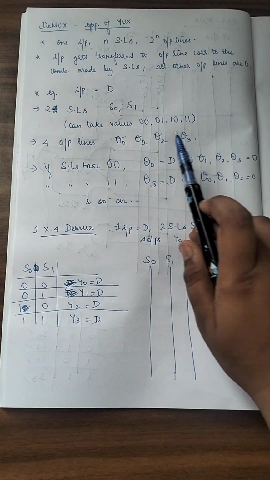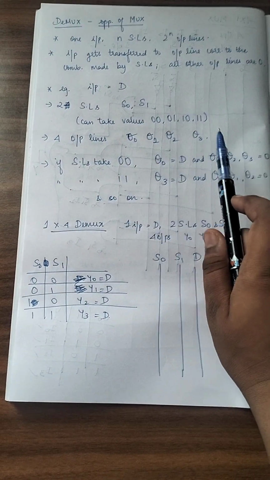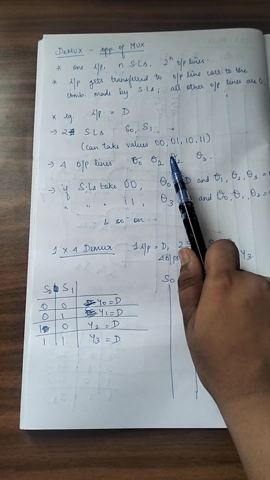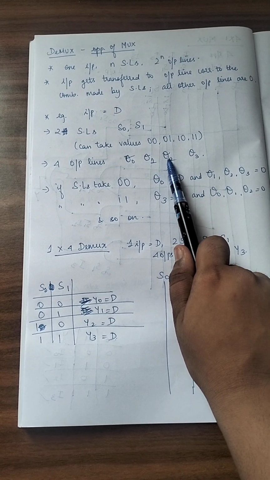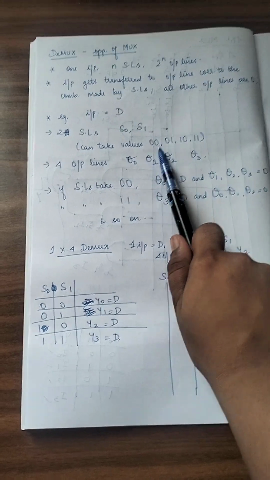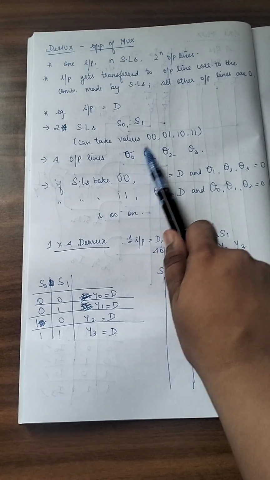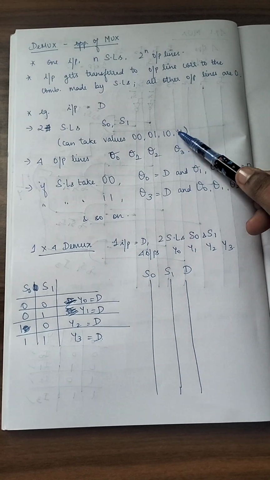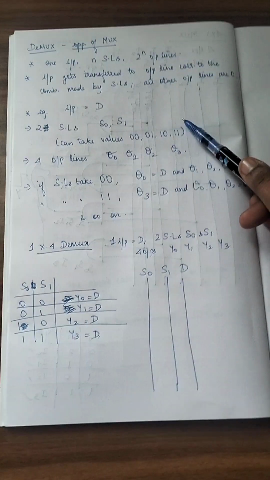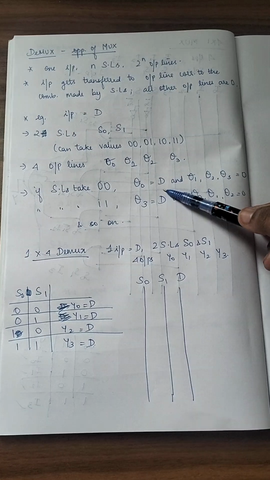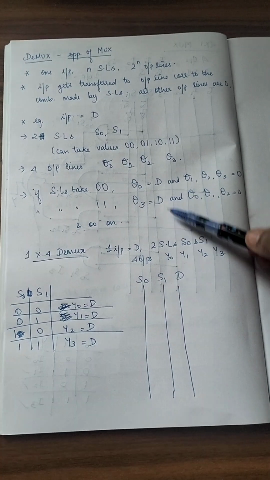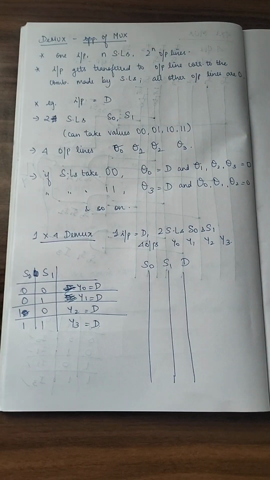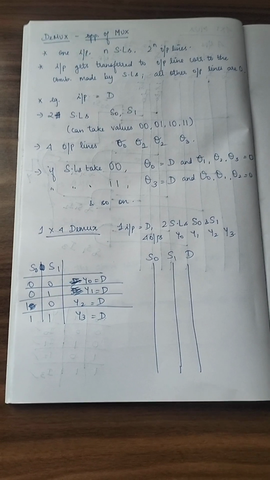For example, if I have, let's say, 4 output lines and 2 selection lines S0, S1. My selection lines can take the combinations 0 0, 0 1, 1 0, 1 1, and each of these represents one output line, O0, O1, O2 and O3. So if my selection lines are taking the value, let's say 1 1, then whatever input D I am giving will be reflected in O3 and all others will be 0, and so on so forth. That is the broad overview of a demultiplexer.